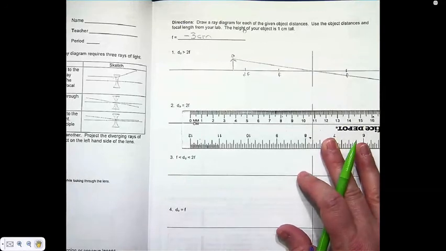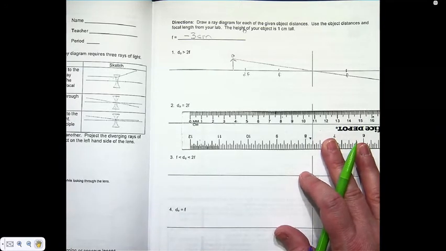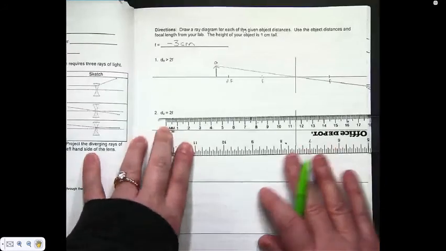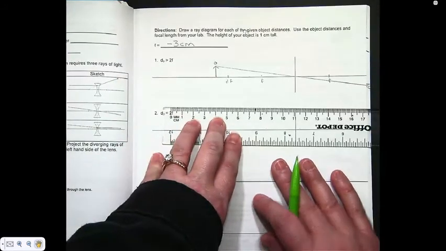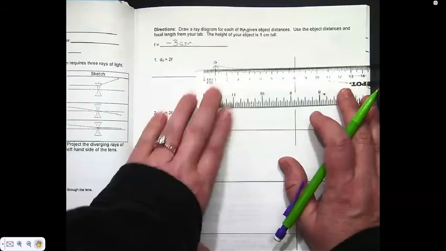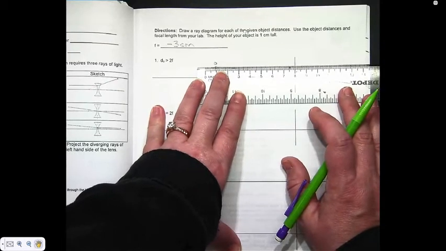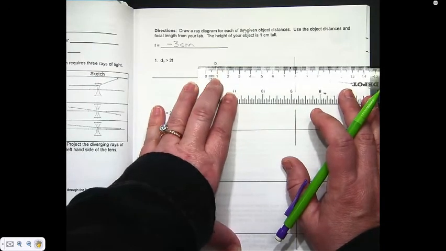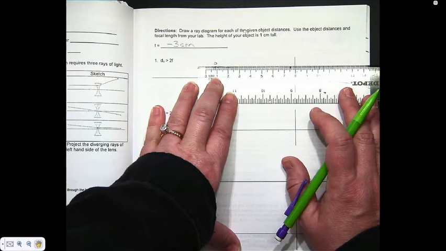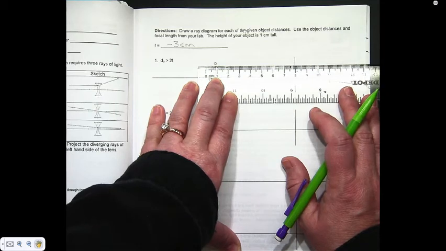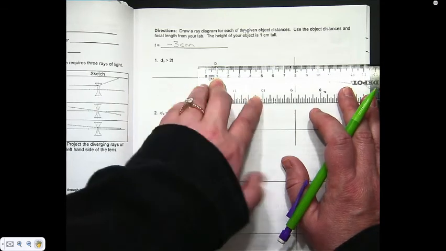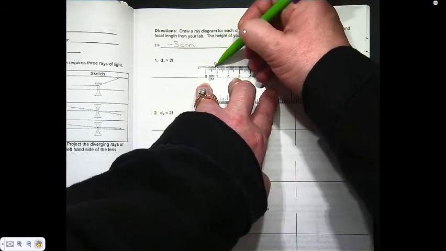I am just a little bit to the right. Honestly, I want to redraw that, but I'm going to leave it. The next ray will be the parallel ray. And really, you only need two rays to locate the image. I wanted to show you all three so that you had some experience drawing all of them.